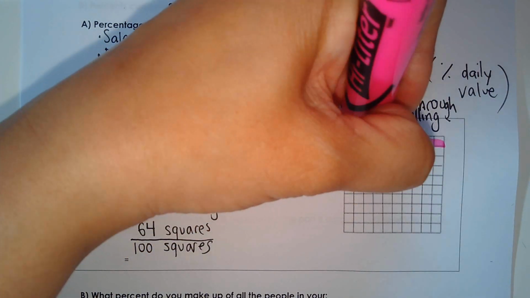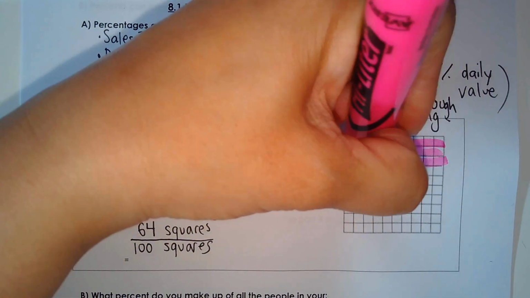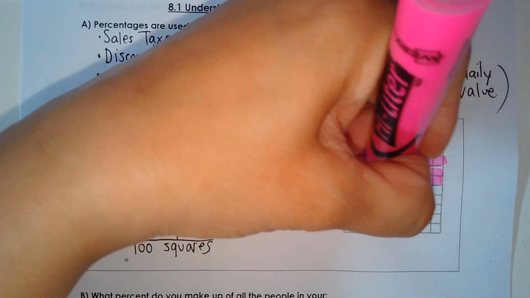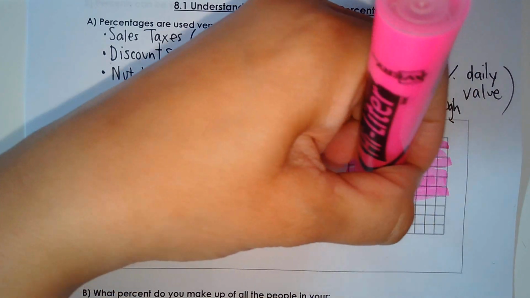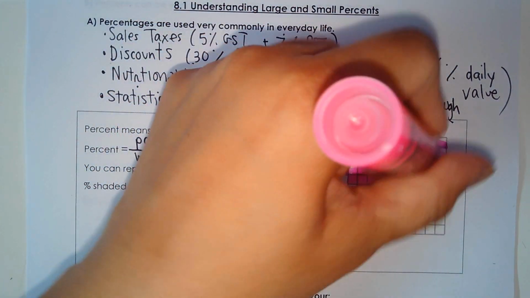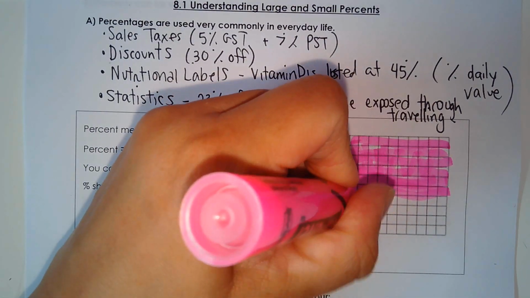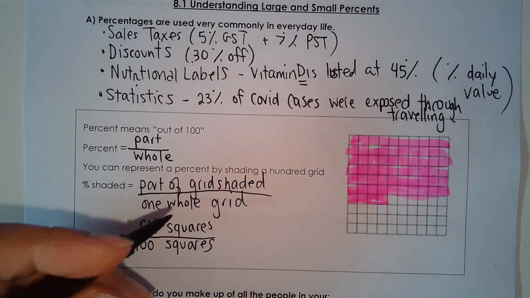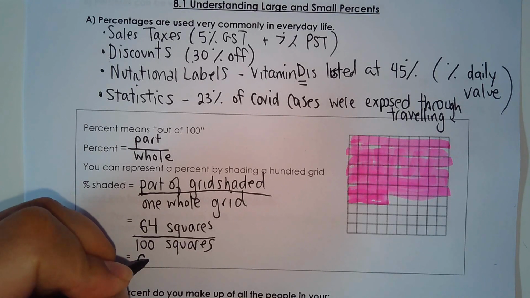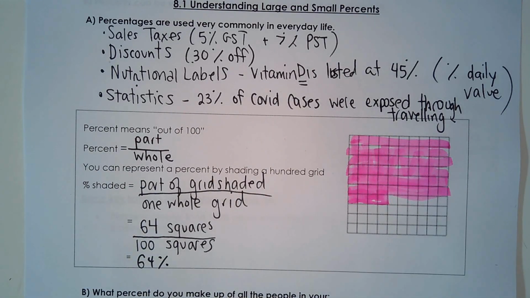So we'll just do 10, 20, 30, 40, 50, 60, and then 64. So we say that we have shaded 64% of the squares.